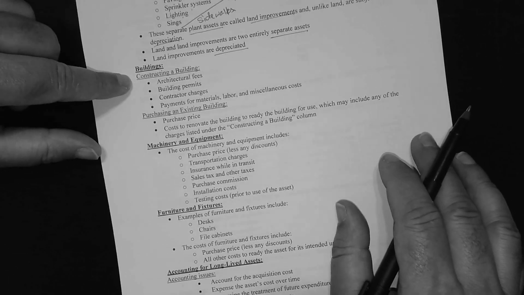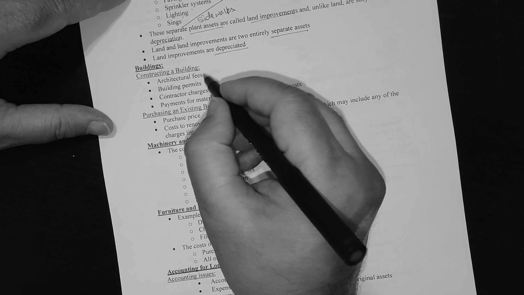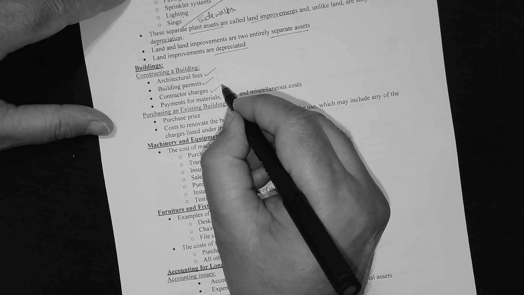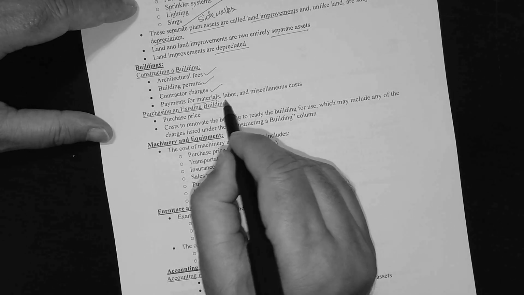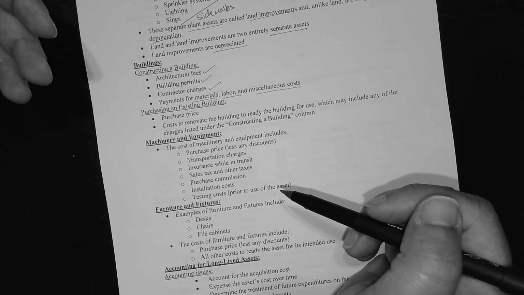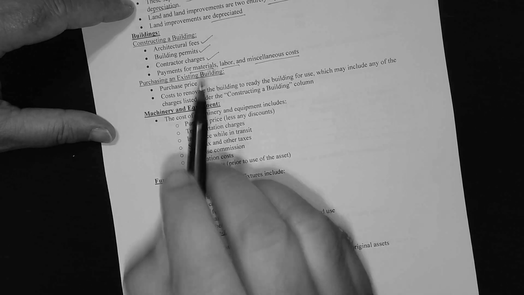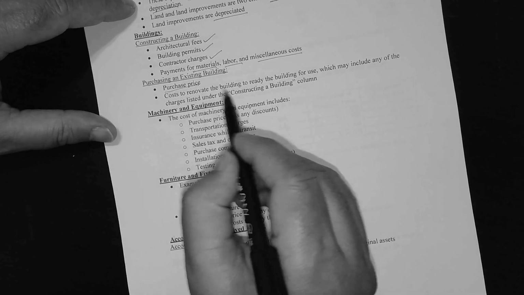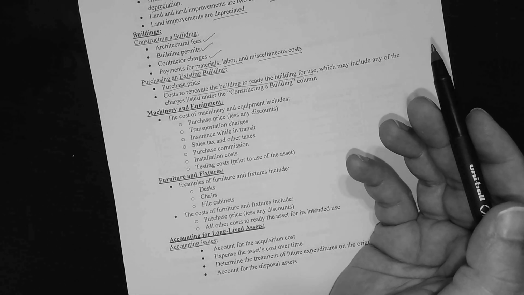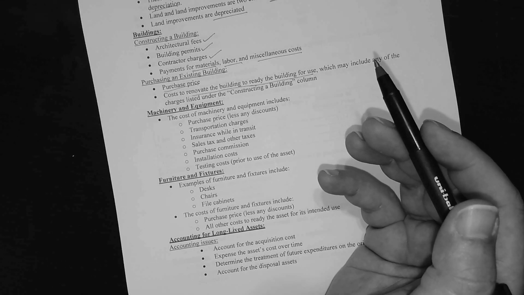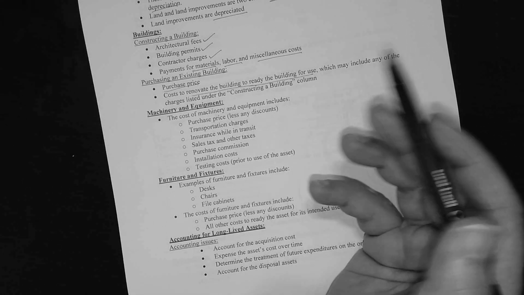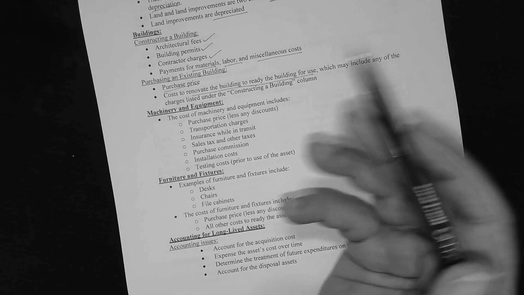Now, construction of a building. If you are constructing a building, you would need architectural fees, building permits that you have to pay to the city, and contractor charges, including labor, payment for materials, and miscellaneous costs. All of those things will be part of the building. If you are purchasing the building, then you have to pay the purchase price and the cost to renovate the building to ready it for its intended use, which may include paint, putting in a new fixture, new carpet, things like that.